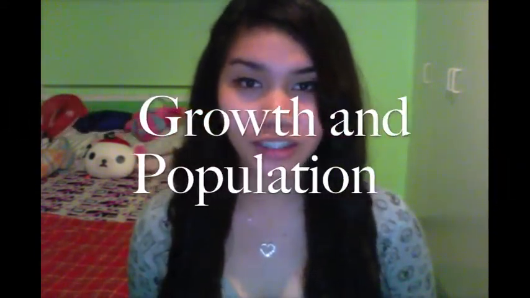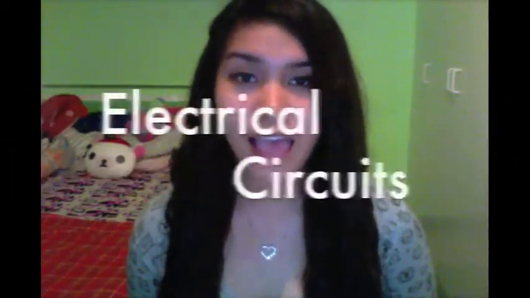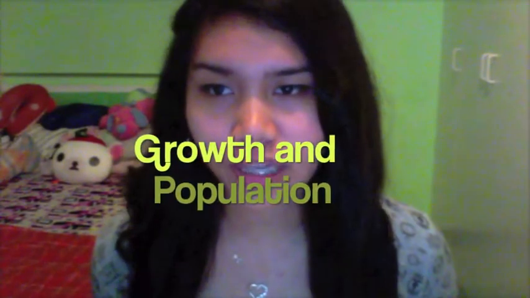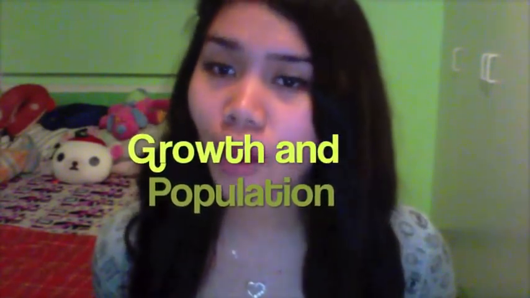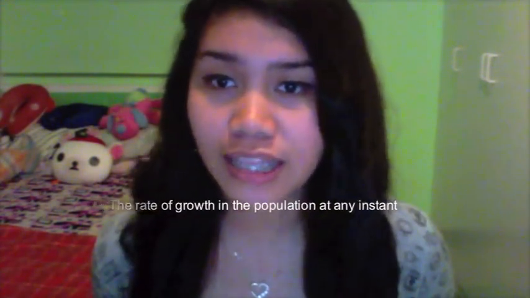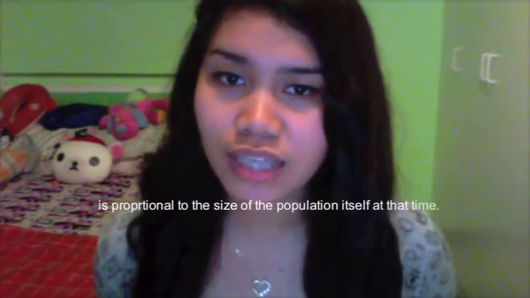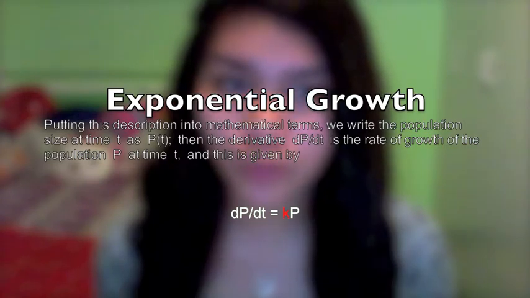Basically, there are four types of differential equation applications, namely growth and population, Newton's law of cooling, chemical solutions, and lastly, electrical circuits. So the problem that I'll be discussing with you is under the category of growth and population. Basically, when a population of cells multiply in a culture dish, the rate of growth in the population at any instant is proportional to the size of the population itself at that time. We call this exponential growth.